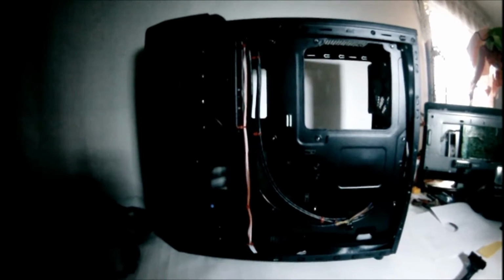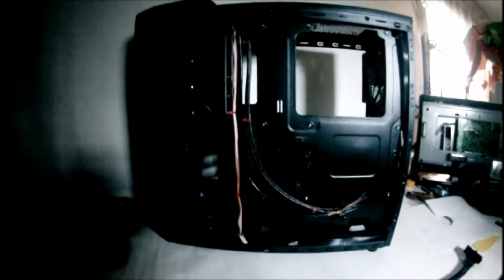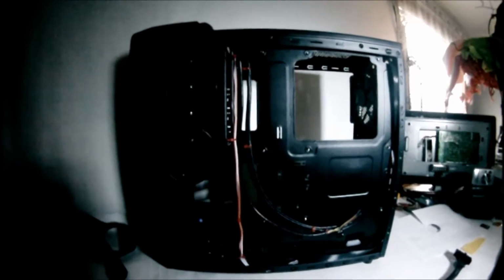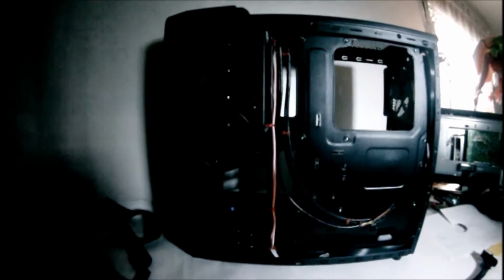Just to get a basic idea of what I'm working with too. So I'm just occupying myself with this too. There's nothing wrong with occupying yourself with this case. There's nothing completely wrong.